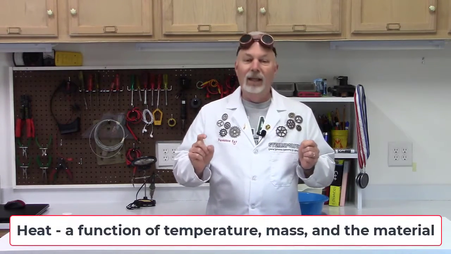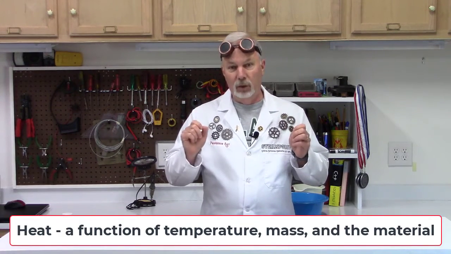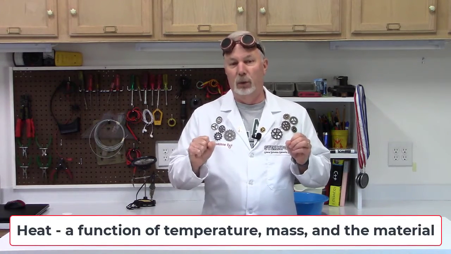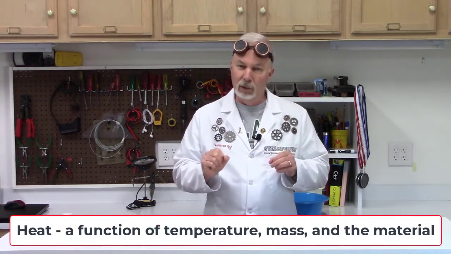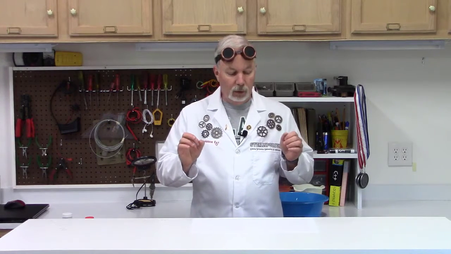So temperature is this measurement of the average energy of some sample size of material. It doesn't matter what the material is or how much of it we have. Heat, however, that is a function of temperature. It's a function of the amount or mass of material, and it's a function of the actual material itself. And you'll see that come into play when we do these calculations that are coming up. So heat is energy. Temperature is a measure of average energy. It's not a function of mass or the material. So let's dig a little bit deeper.